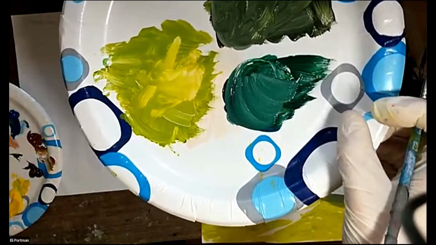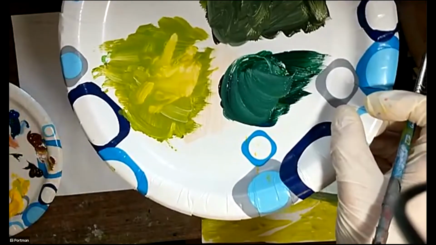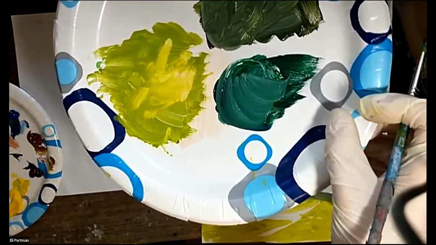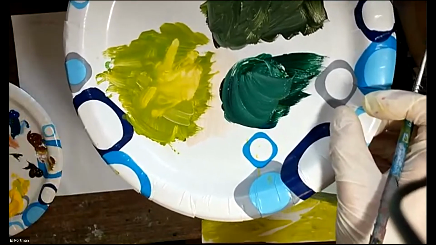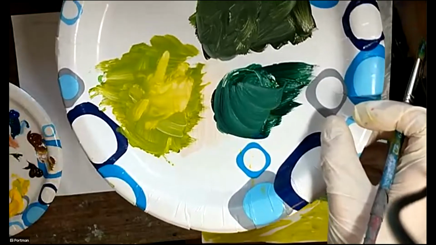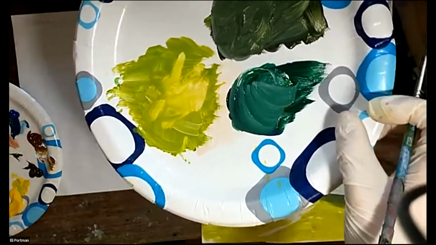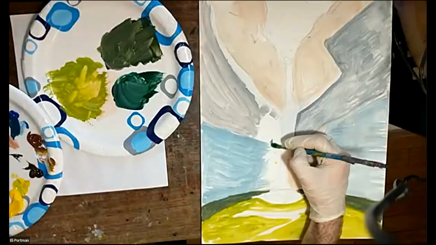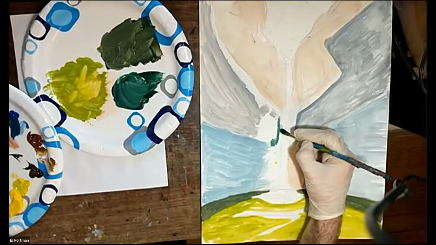Green, blue, and a little bit of black. And that color is going to go here.